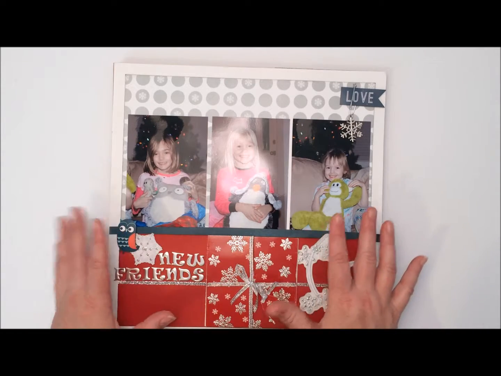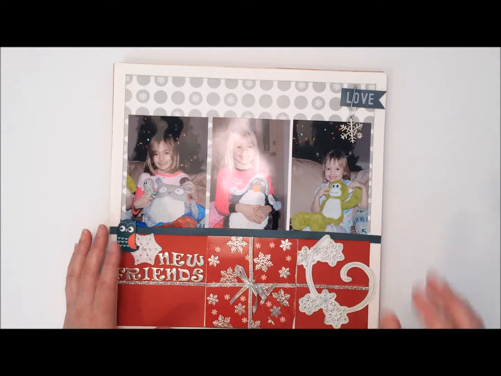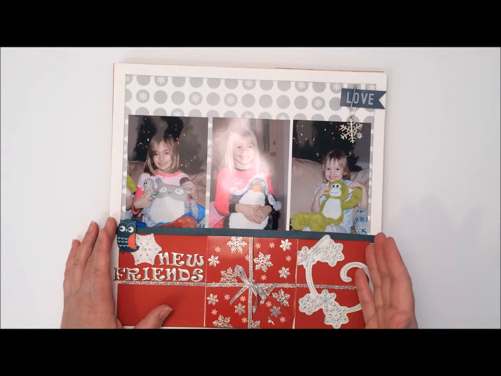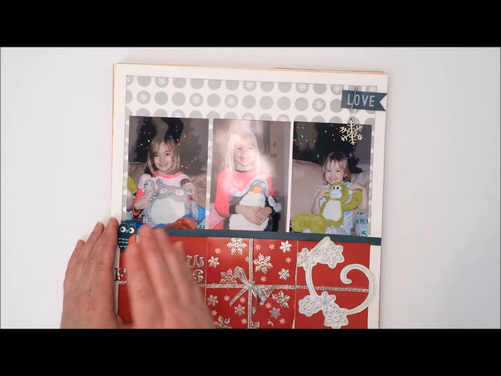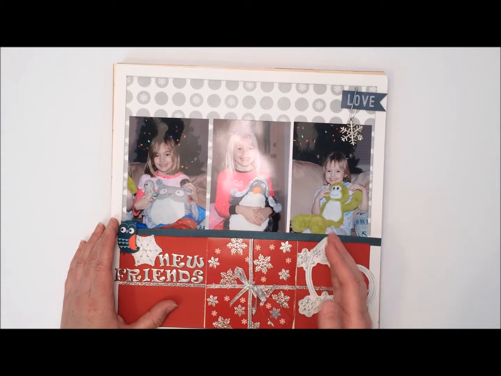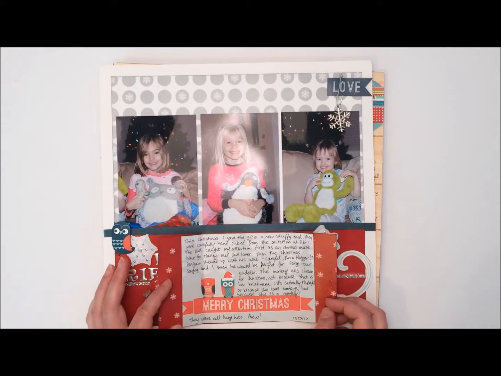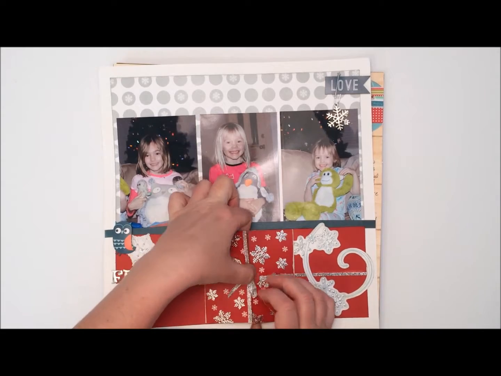But the next one was this scrapbooking layout. And here we're talking about very simple ways to achieve repetition on your scrapbook layouts. That's three images in a row, and underneath it's three boxes. This one opens to contain the journaling, but that has nothing to do with our repetition.